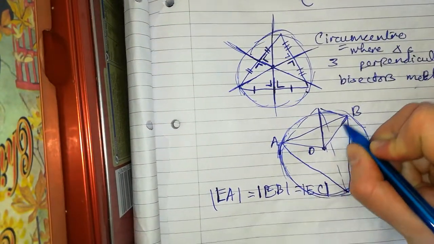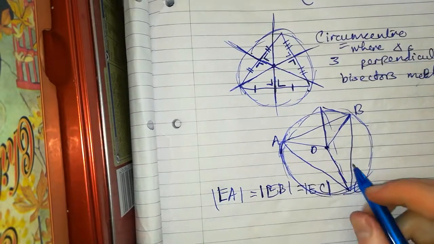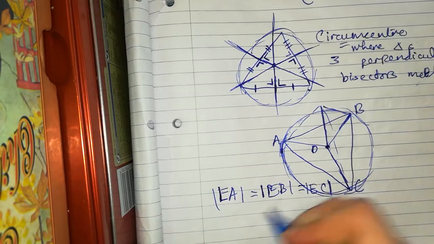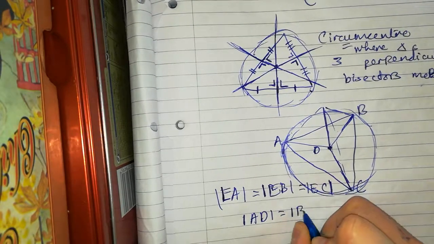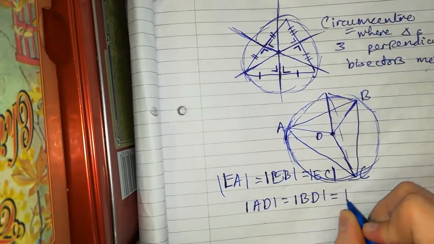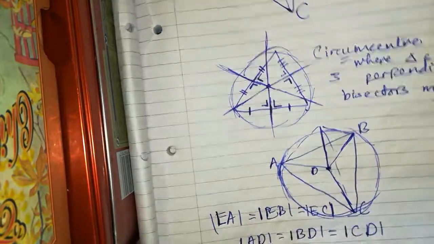DB is a radius of our circle, and DC is a radius. So AD is equal to BD is equal to CD, because they are the radii of our circumcircle.